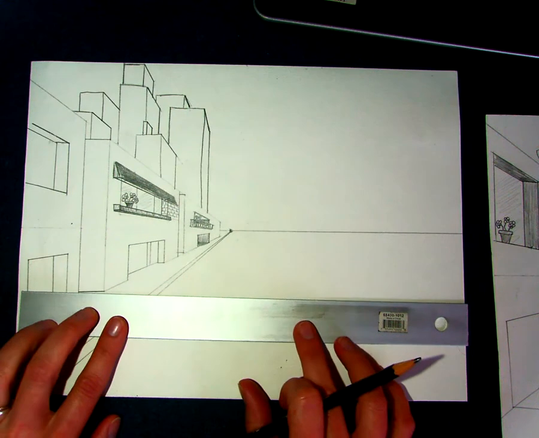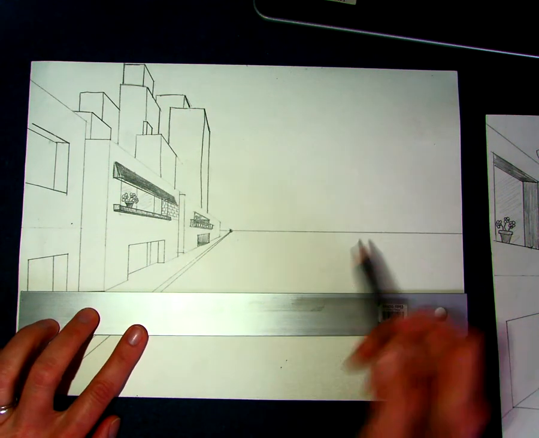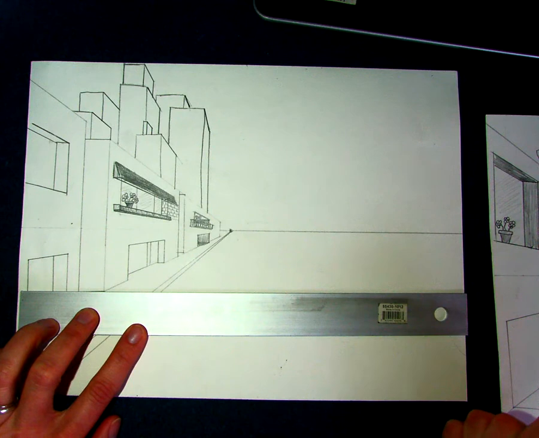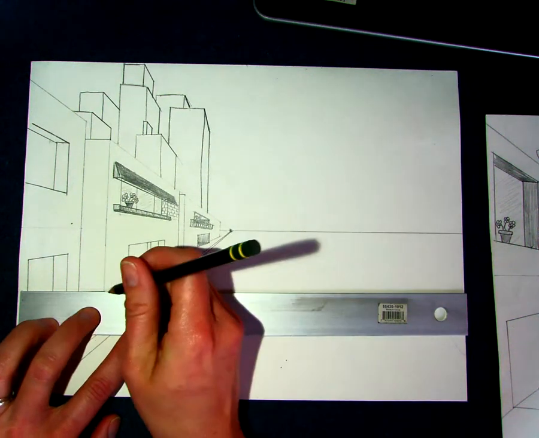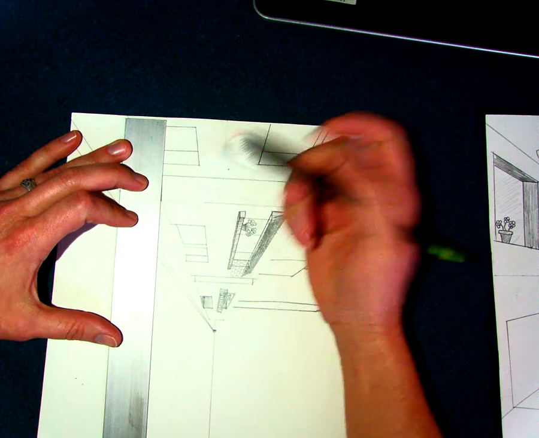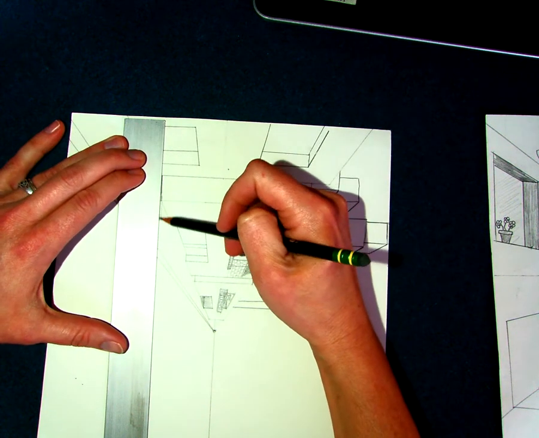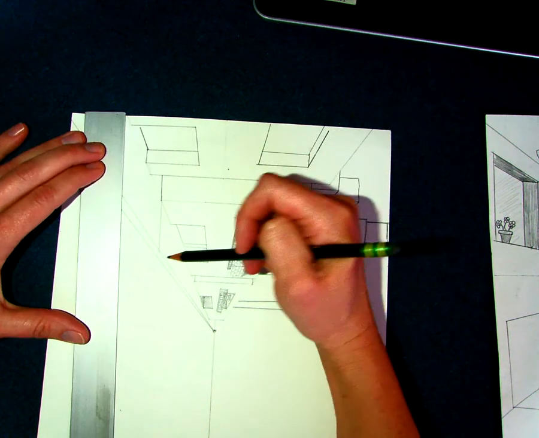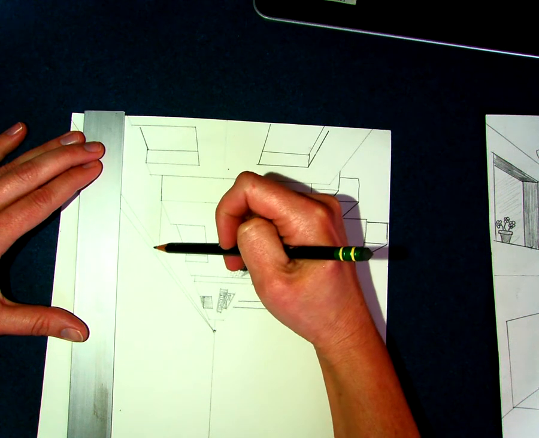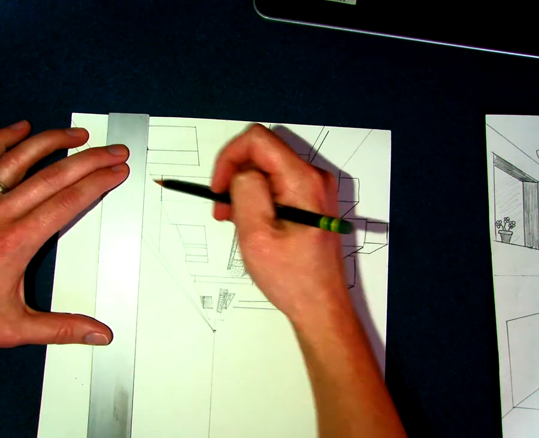So when I do this, I double and triple check that my ruler is parallel to the horizon line. And if it is parallel to the horizon line, and I usually just hold my paper this way because it makes my life easier, then I can make the sidewalk line. Now I'm only going to fill the top line of the sidewalk, so I'm only filling this guideline. I'm leaving this second little strip alone.